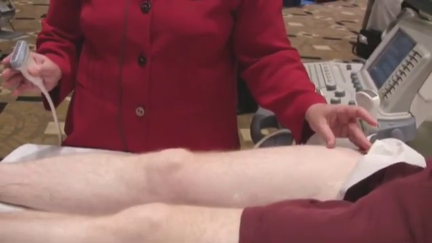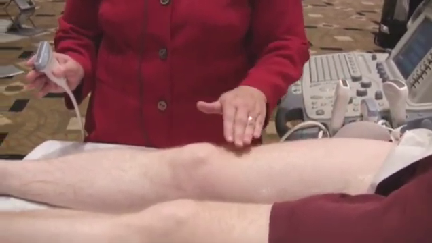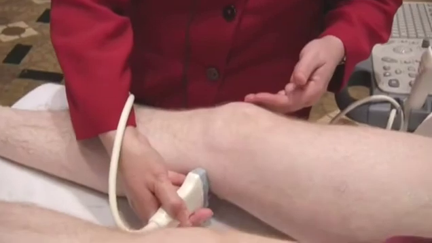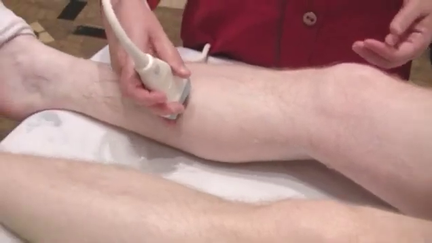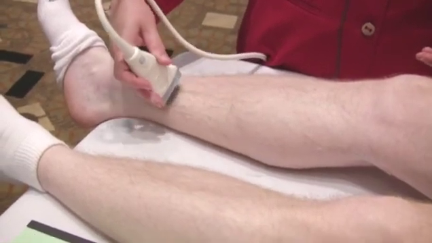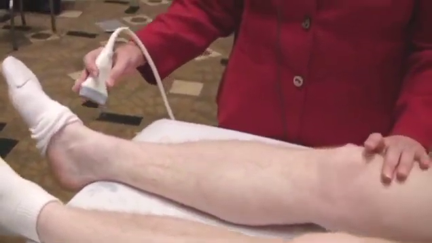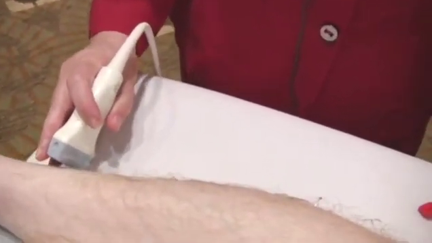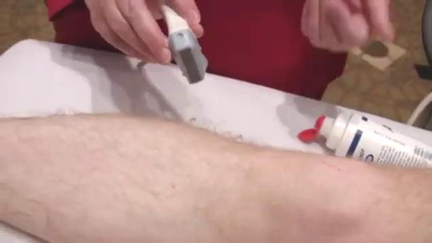Up at the top, we looked at the common fem and the origin of the profunda femoral or deep femoral artery. We scanned through the whole length of the superficial femoral artery. Then we came from behind the knee like this, and we evaluated the popliteal, the takeoff of the anterior tib, the tibial peroneal trunk, and then from a more posterior medial approach in through here, we followed the posterior tibial and peroneal arteries down, following the posterior tibial artery behind the ankle. And then just to wrap it up, we found the dorsalis pedis at the top of the foot and followed it back as it became the anterior tib and continued all the way up to about here, where it dove down away from us to come back up into the popliteal.